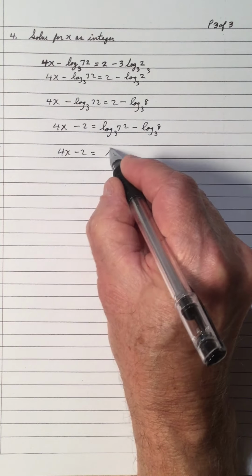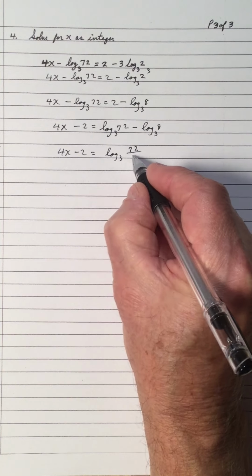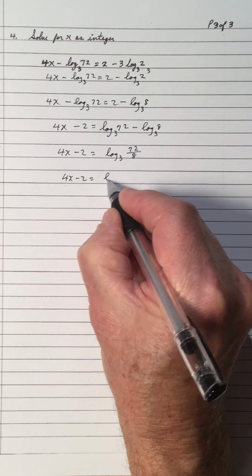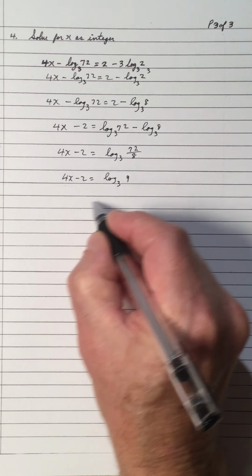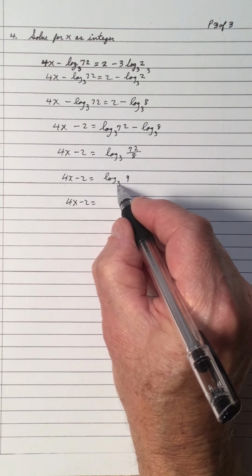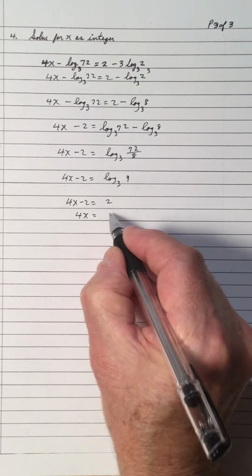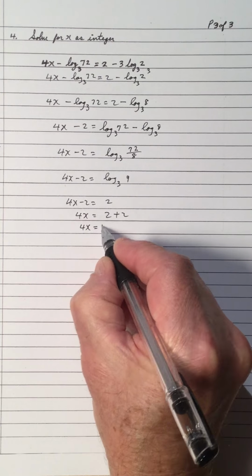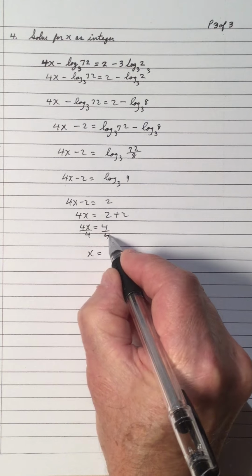This is the difference of logs. So that's the log of the quotient. So that's 72 divided by 8. So 4x minus 2 equals, and 72 divided by 8 is 9. 4x minus 2 equals, and what power of 3 gives me a 9? So that's a 2. So 2 plus 2, bring the minus 2 to the right. 4x equals 4. Divide by 4, and x equals 1.